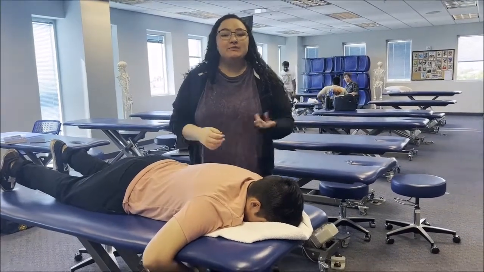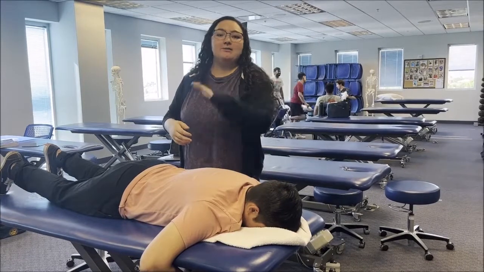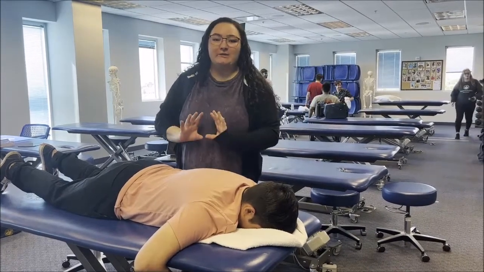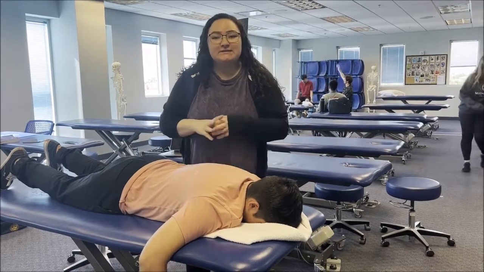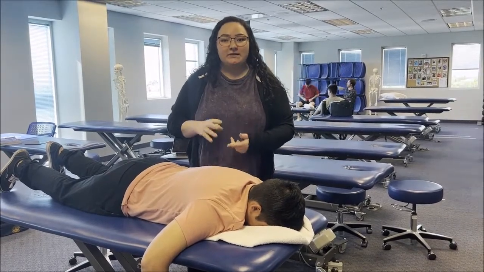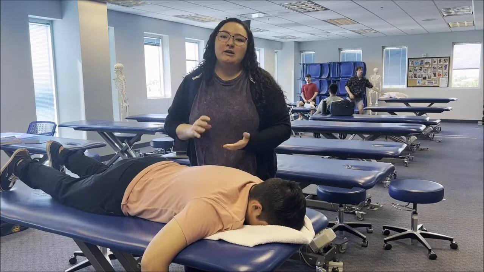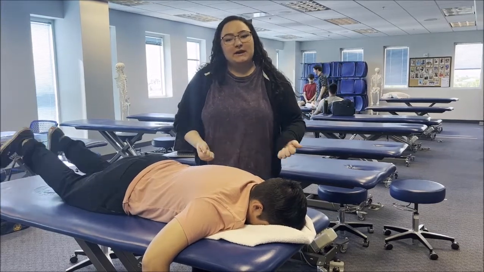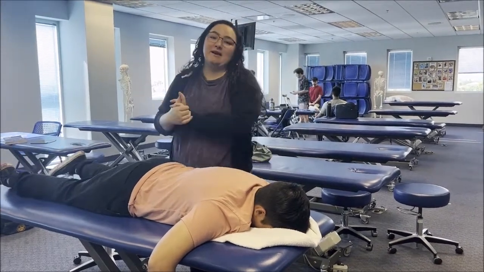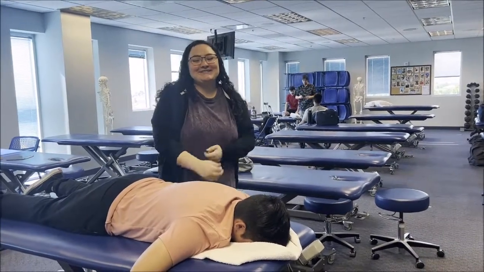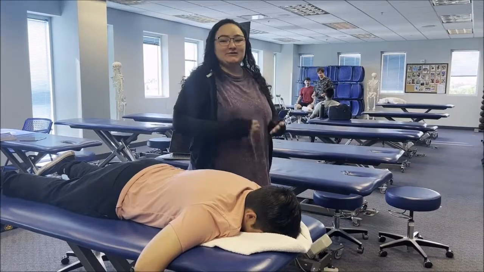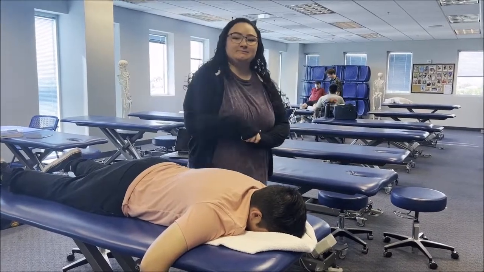So because he was able to go against min, mod, max force, this would be a 5 out of 5 on the grading scale. Also, this manual muscle test is testing the rhomboids, both major and minor, which are innervated by the dorsal scapular nerve, which comes from C5. And then you would also test bilaterally to make sure that he has strength on both sides.